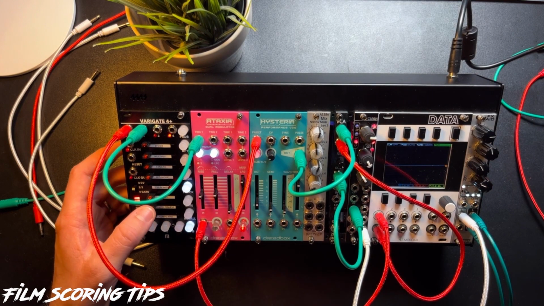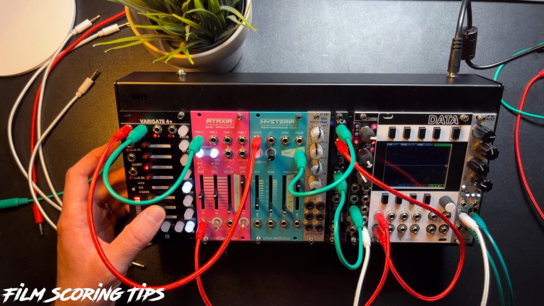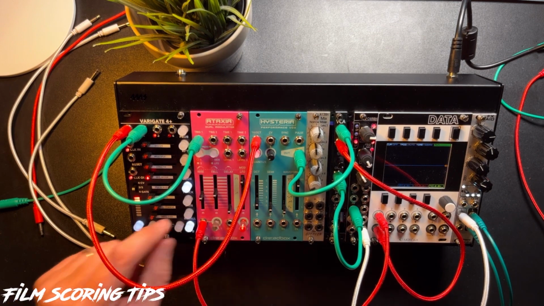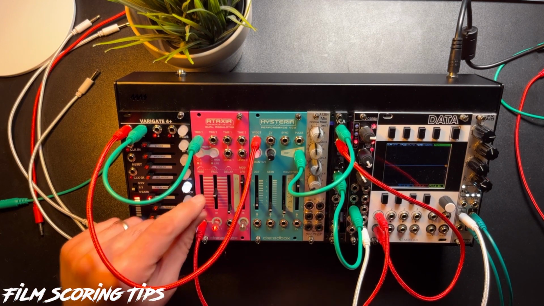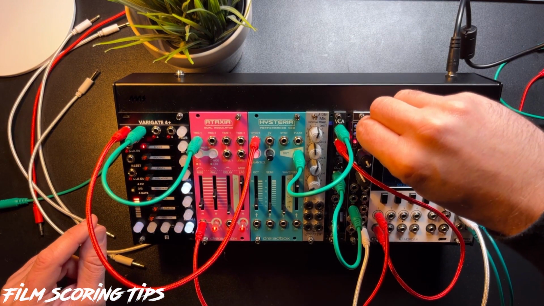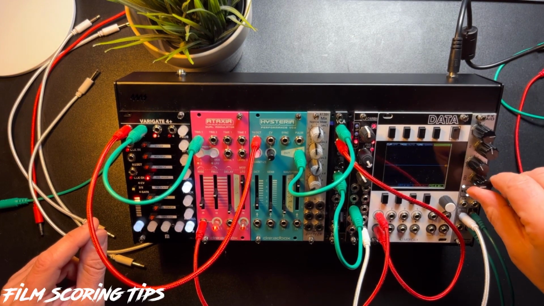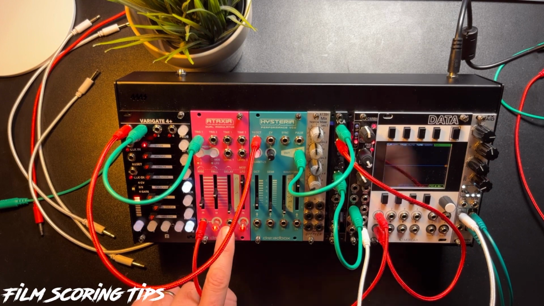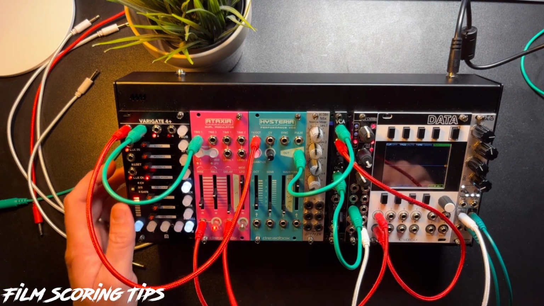Let's bring the tempo slightly up again. Right to channel 1. Okay, cool. So I'm going to use this LFO to open the filter again.